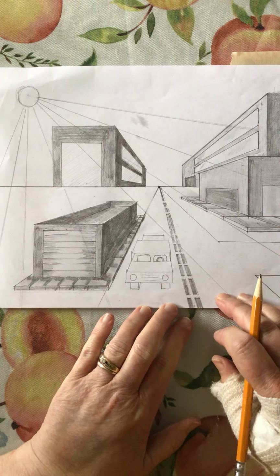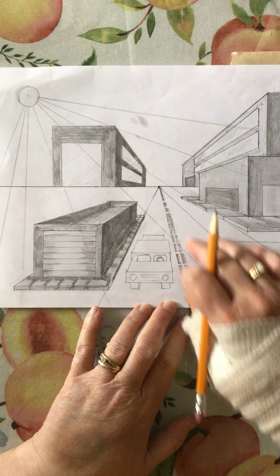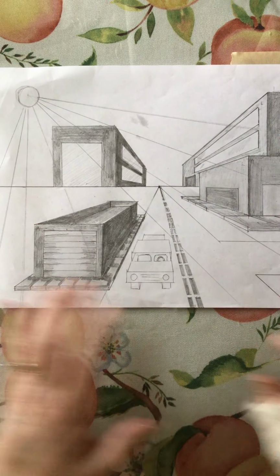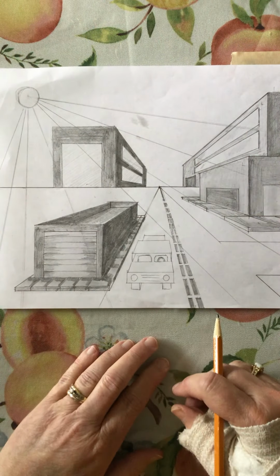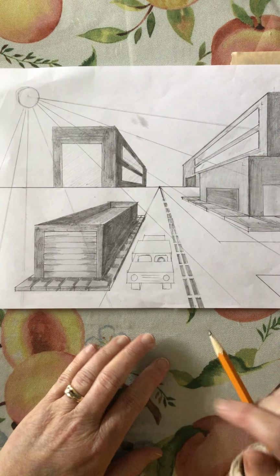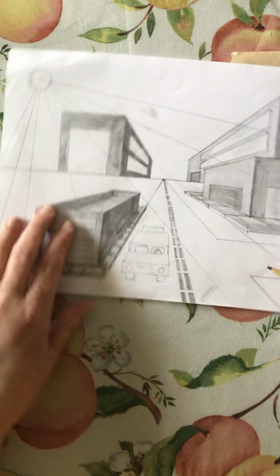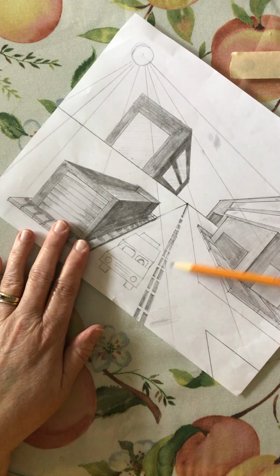Your road, if you colored it in, would be darker here and lighter as it goes back, but you don't want to make it black because then everything just goes right to it. So if you did, the darkest part would be up here, but your darkest part should only be like that. And it would help if you went the way the road goes.